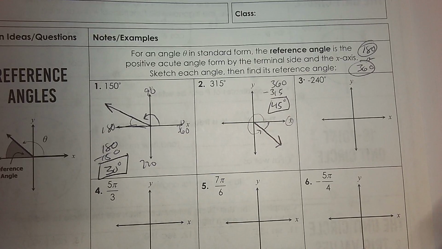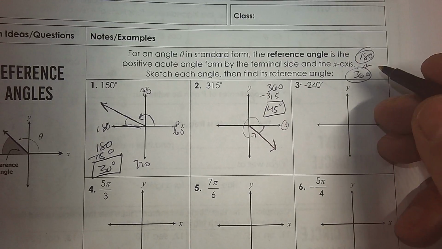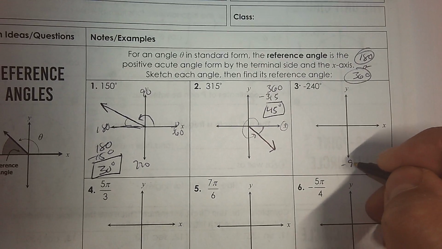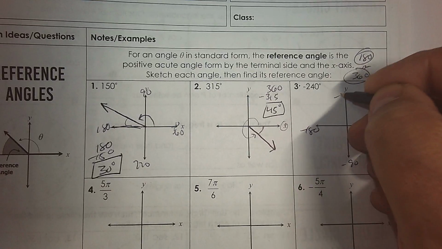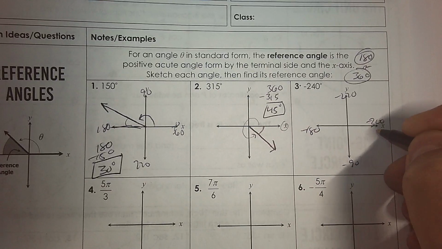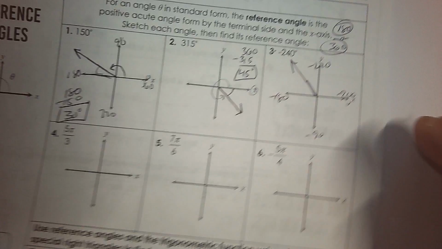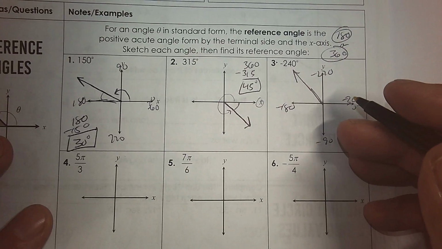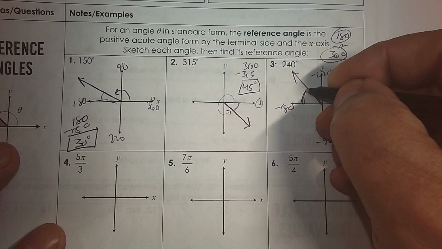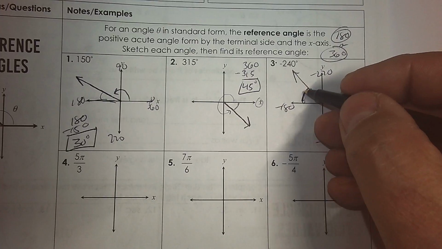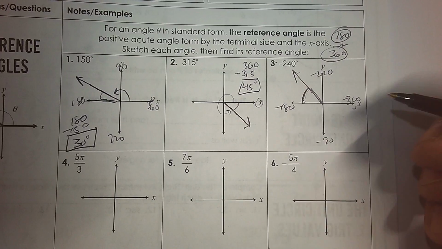All right, for number 3, negative 240. So let's remind ourselves that negative angles go clockwise. And there's the compass clockwise. Negative 240 is in quadrant number 2. I'm not even going to draw negative 240. This is the angle I'm looking at. So draw the angle negative 240, but then just find the angle that side makes with the x-axis.